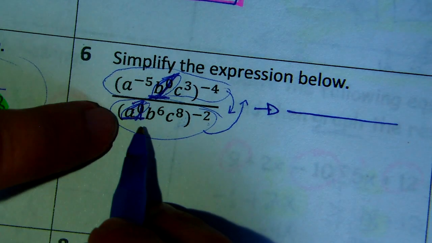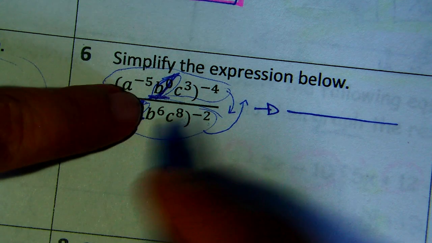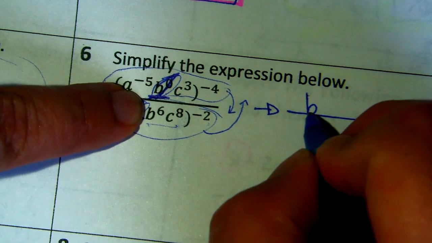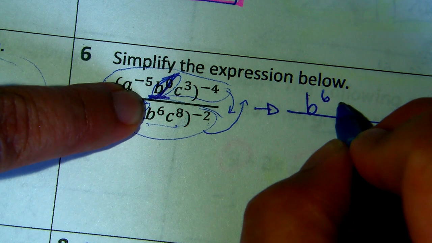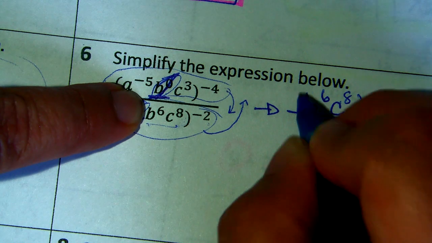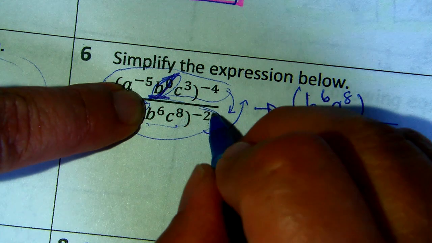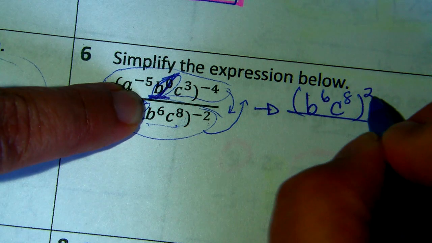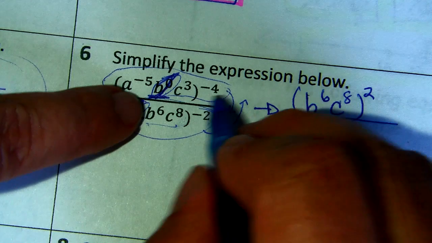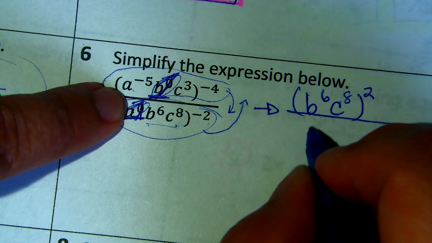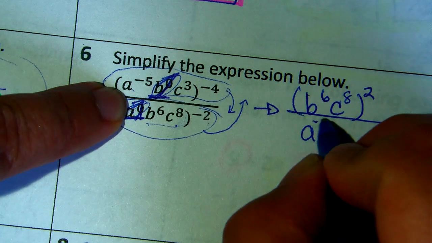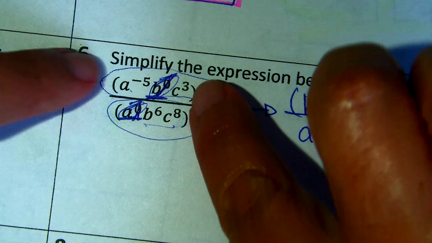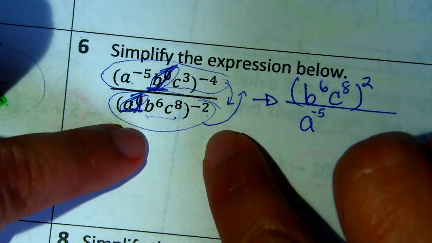All of this one, I'm going to get rid of the a to the power of 0 because we know it's a 1, so I'm just going to start this. b to the 6, c to the 8, all of it to the power of, now it's no longer a negative, now it's positive 2. And this one over here, we know that we have a to the negative 5. We just moved this to the bottom, okay?